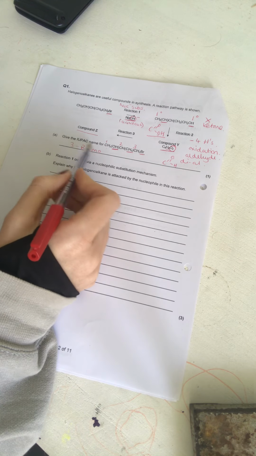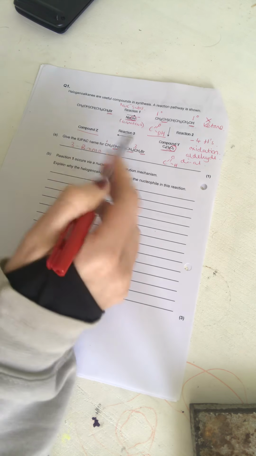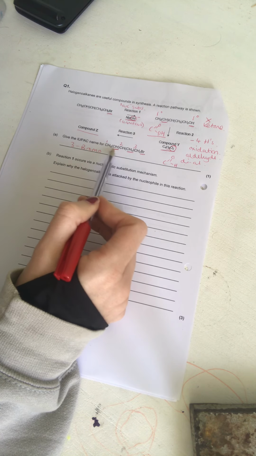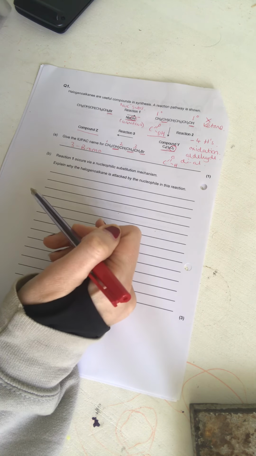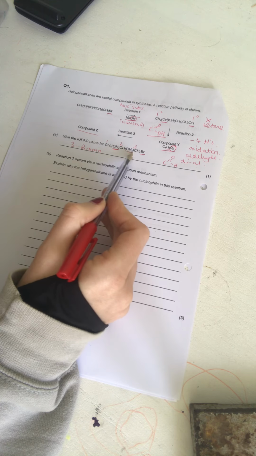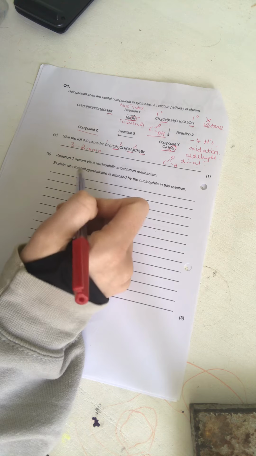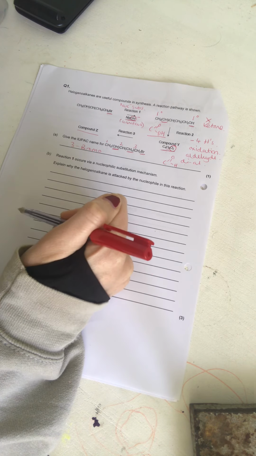So question 1, give the IUPAC name for this compound. So you need to know your priority table here. You need to know that an OH group will take priority over a halogen, which in turn will take priority over an alkyl group. So that means this is going to be carbon 1, and that's going to be carbon 2, and that's going to be carbon 3.